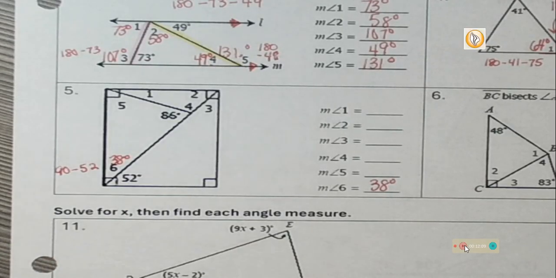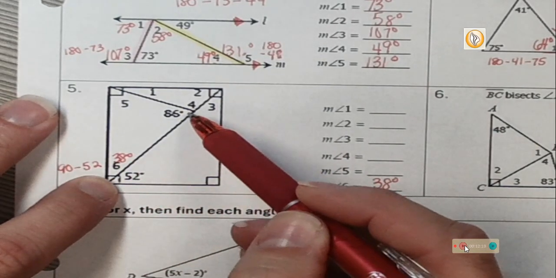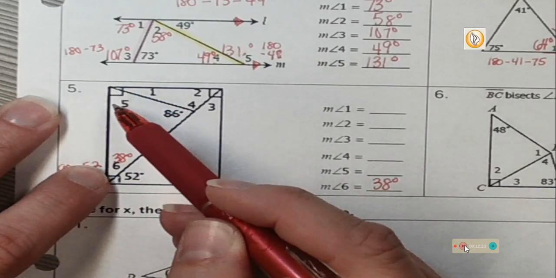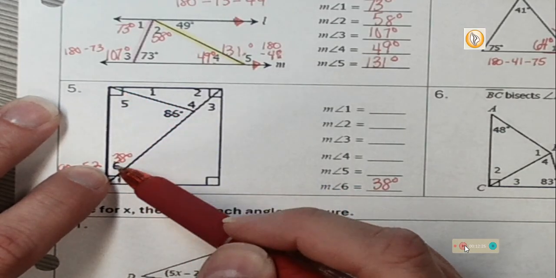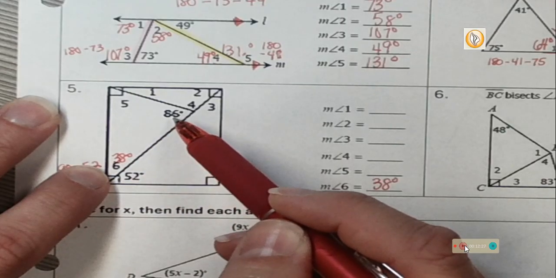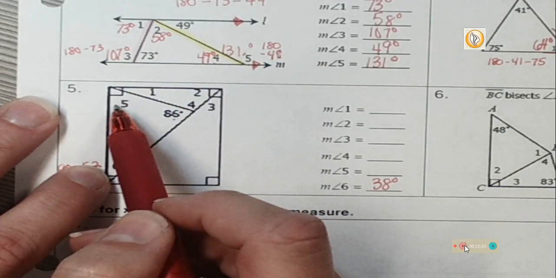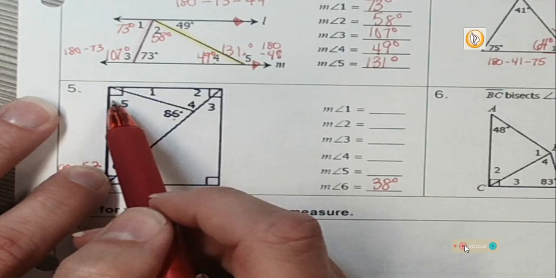Nobody said you got to go in order, okay? In fact, you cannot go in 1, 2, 3, 4 order here. Look at this triangle I'm working with right here. Try to mentally ignore everything else. In this triangle that I'm tracing, this angle is 38. This angle is 86. I need to know this portion of the right angle.